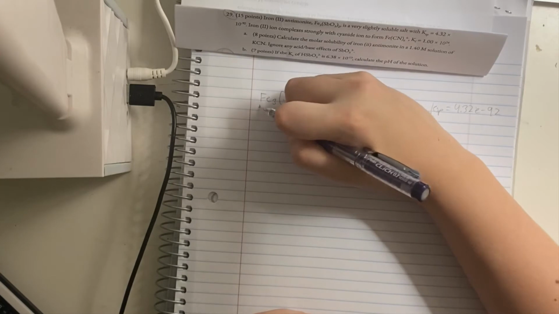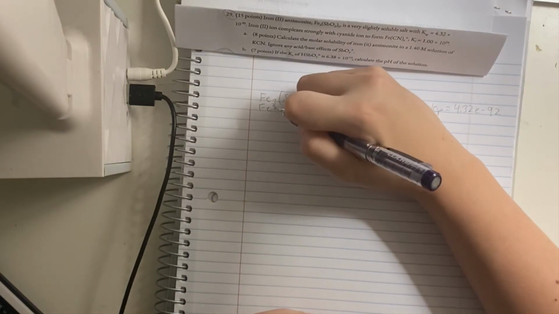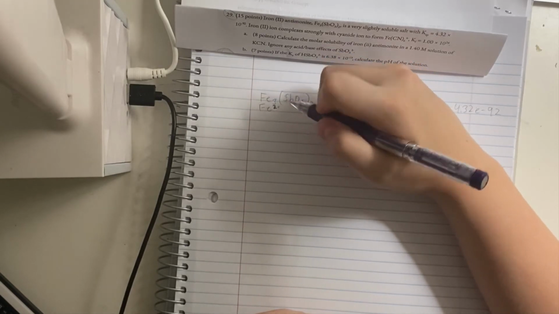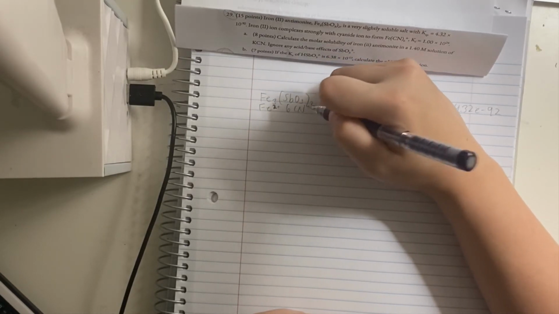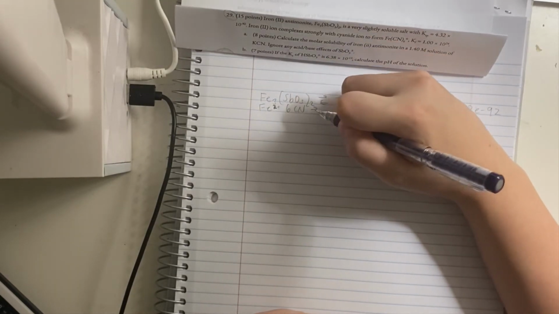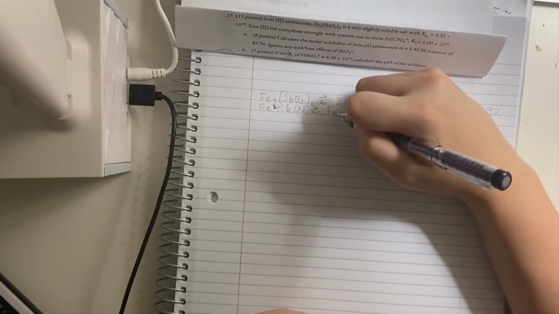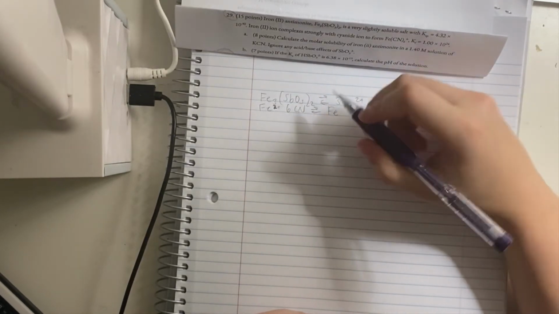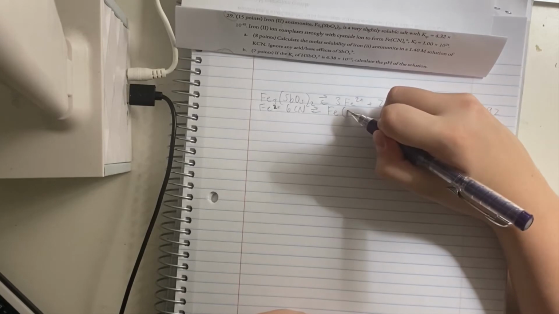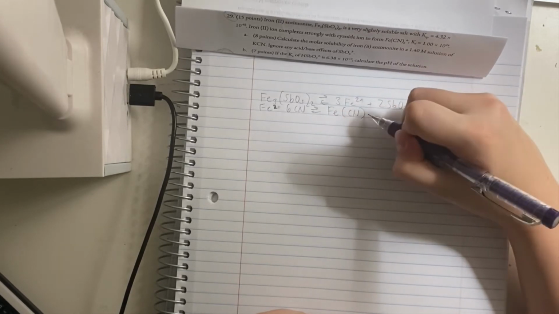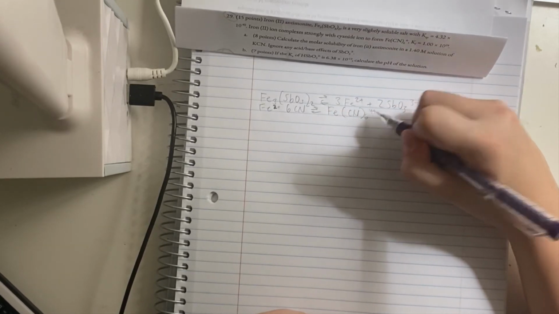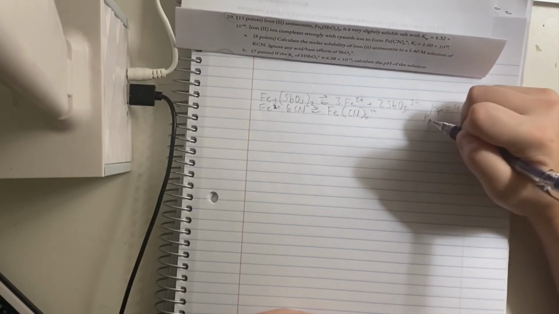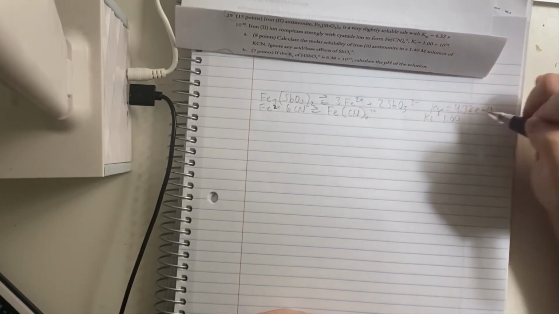And then Kf, we have, why do I keep writing 3? Fe2+ plus 6 CN- makes this complex ion, and that Kf is equal to 1e24.